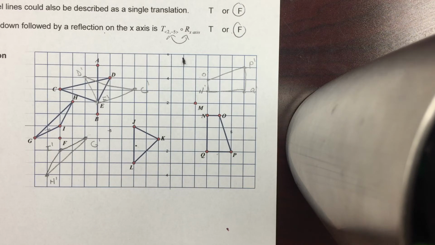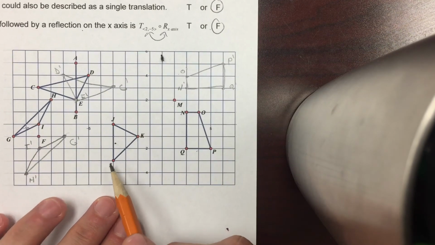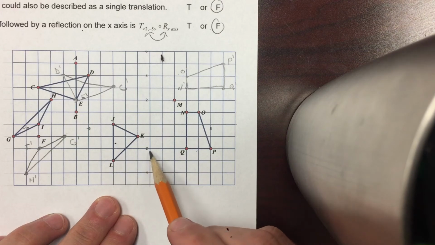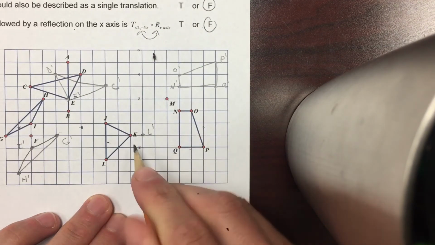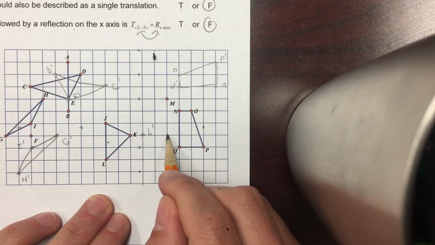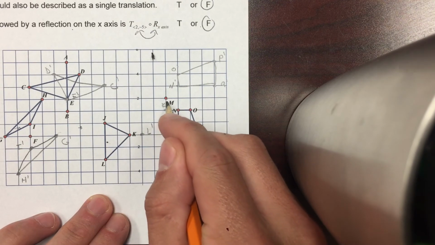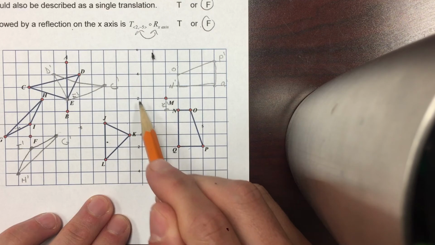Okay? Next up, or last one, is a translation of JKL, and that vector is (3, 2), meaning 3 units to the right and 2 units up. So I'm just going to count 3 units to the right and 2 units up for every single coordinate. 1, 2, 3, 1, 2. So this is where L is. K is 1, 2, 3, 1, 2. K prime. And J, 1, 2, 3, 1, 2.